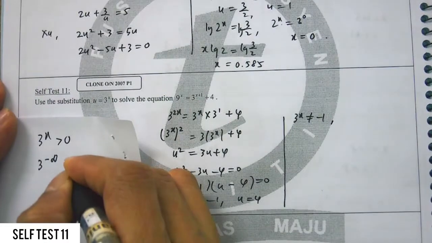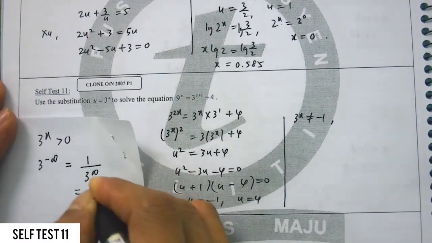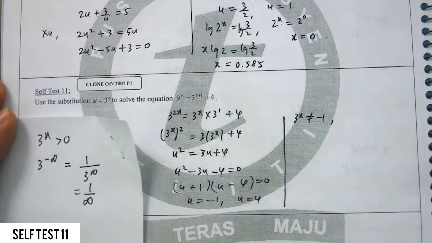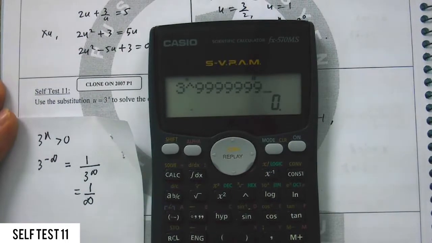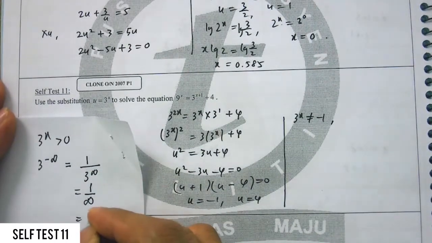Power negative means 1 over. What is 3 power infinity? Anything power infinity is infinity. Right. You don't believe me. What is infinity? It's a very large number that I don't know exactly. It's a very large number, right? So what is 1 over infinity? 0.